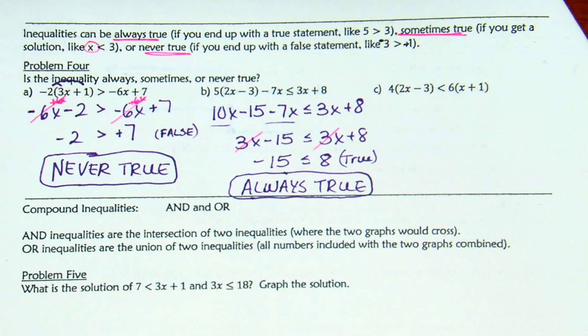Okay, guys. Lesson 1.5, day 2. I asked you to pick up where we left off yesterday, and that was to finish part C. We looked at A, we looked at B, never true, always true. Part C. What did you guys start off doing?